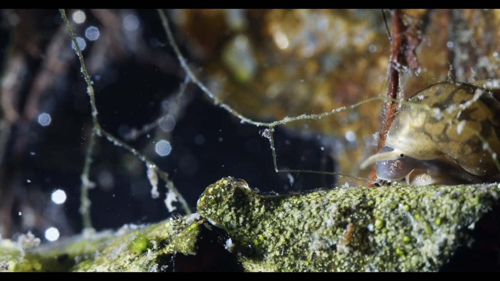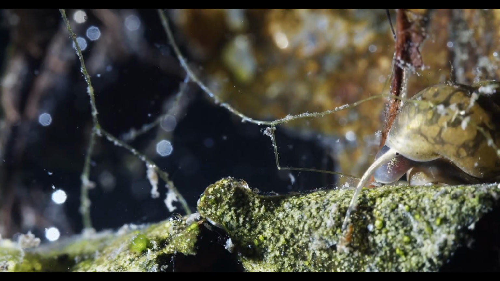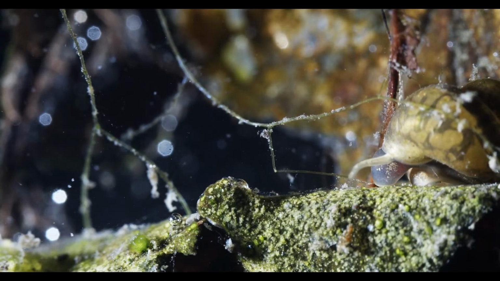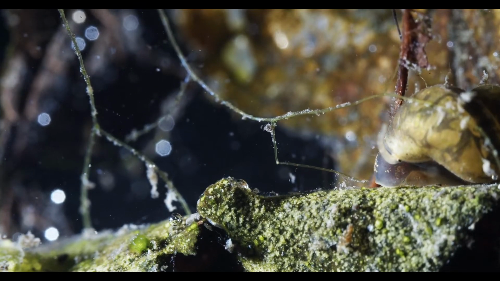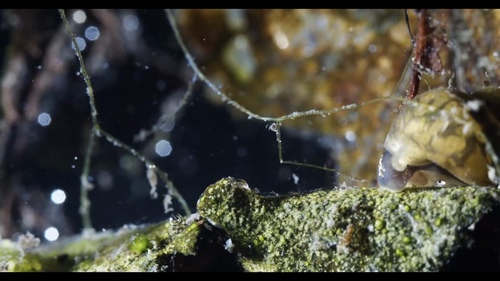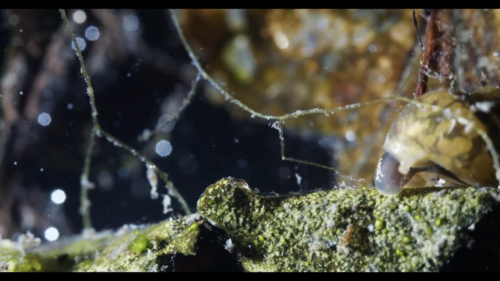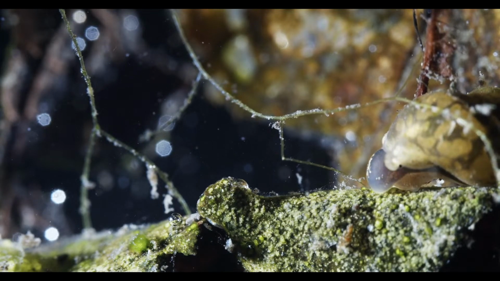Let's watch the snail a bit, eh? It's just so cute. And there is a snail group in my book that's called snout snails.